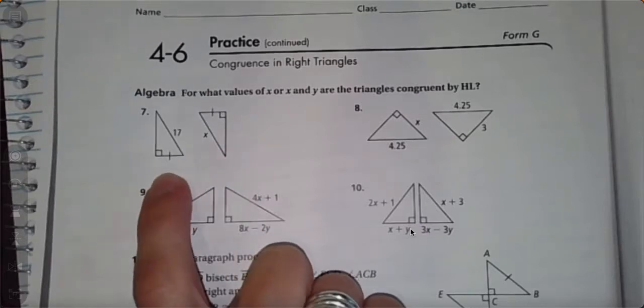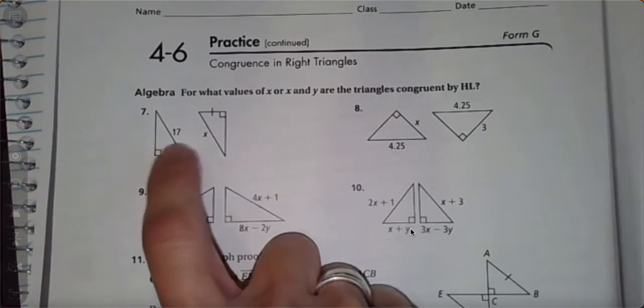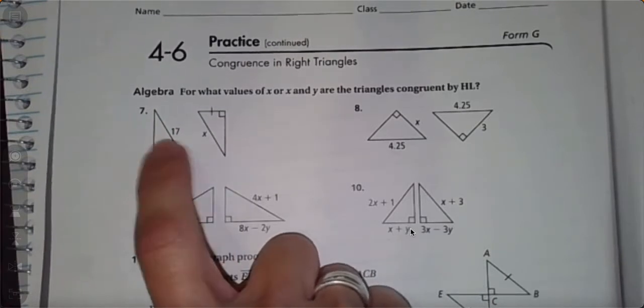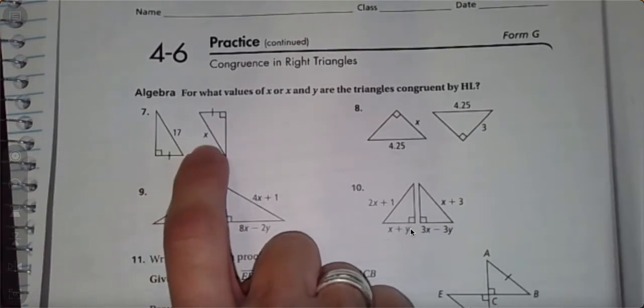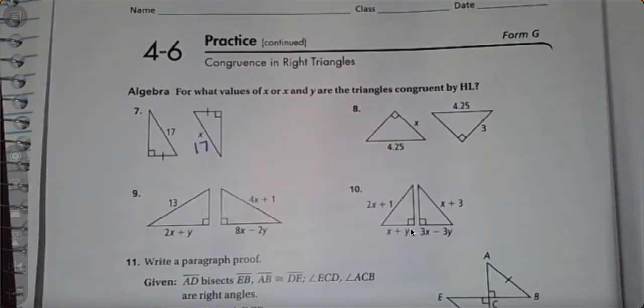17. If the legs are the same, you already know they're the same. The hypotenuse also has to be the same, right? So if this one's 17, what's this one got to be? It's got to be 17. So you're just going to write down what else is needed.